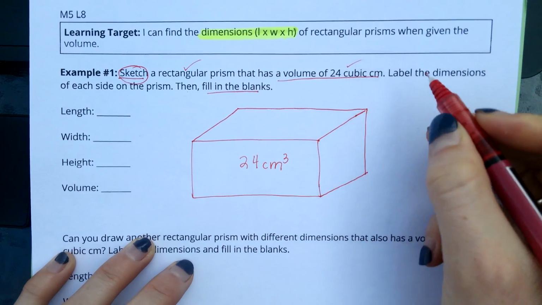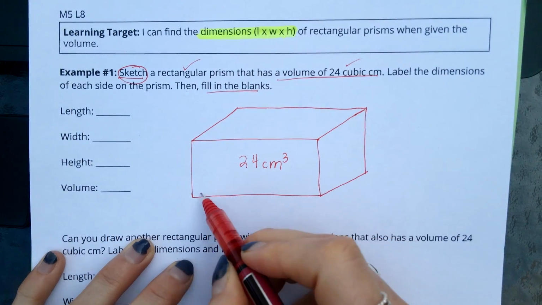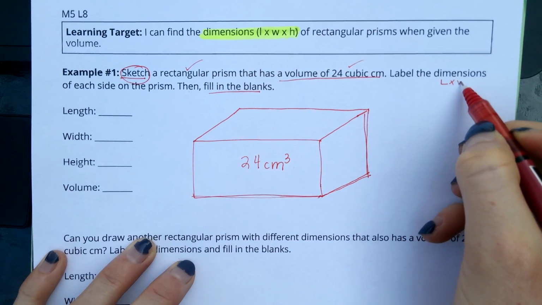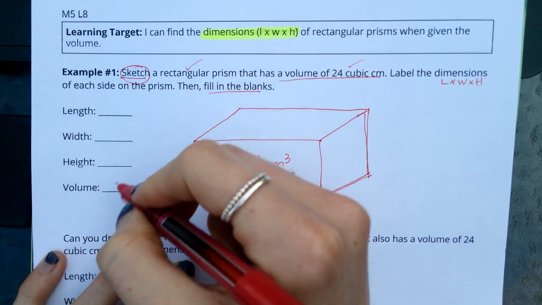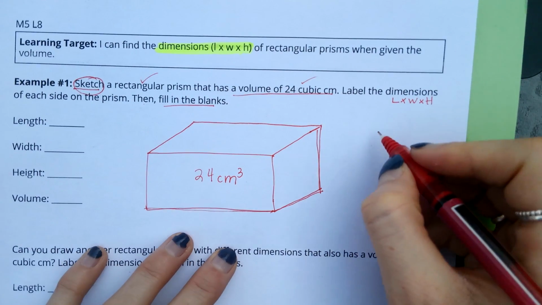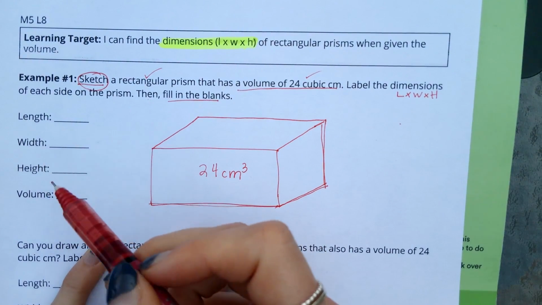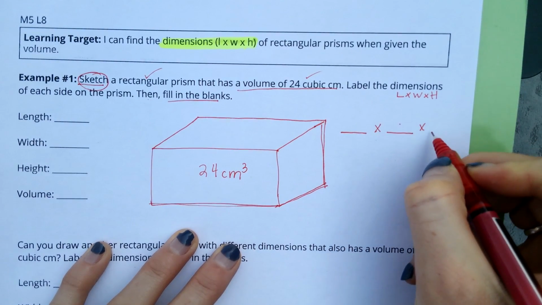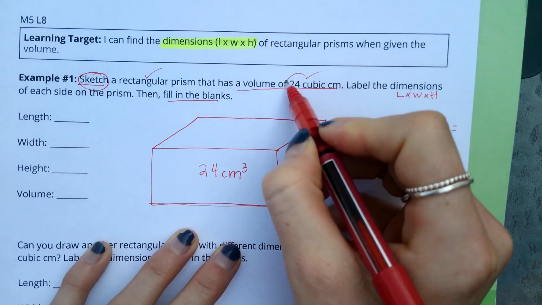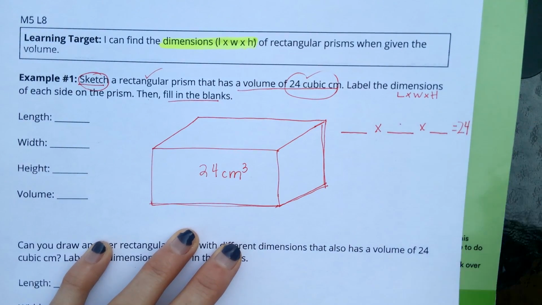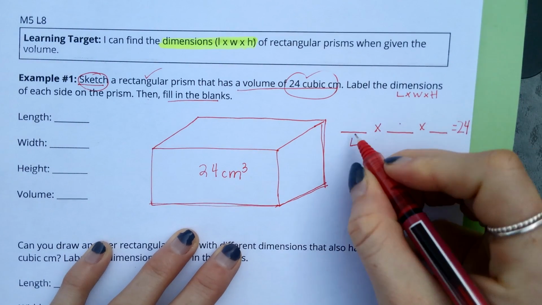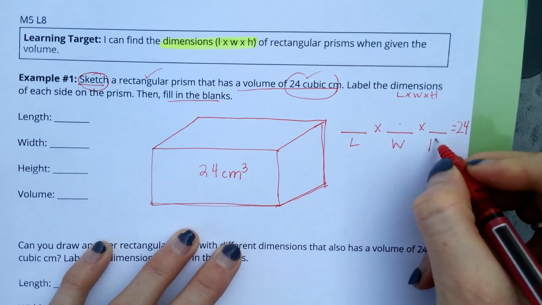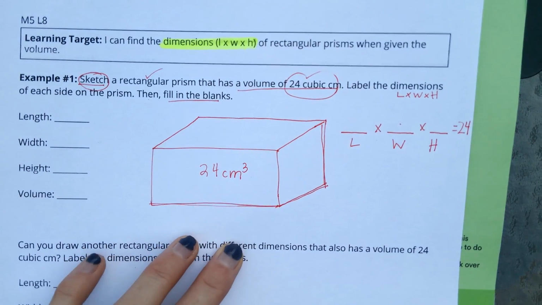Okay, check. Label the dimensions of each side of the prism, the length, the width, and the height. That's what dimensions mean, length, width, and height. Then I need to fill in these blanks. So they give me the volume, but they don't give me what the length, width, and height is. So I know that if I have length times width times height, that should give me 24, which is my volume. So I know this will represent my length because it's the first number. This will represent my width because it's the second number. And this will represent my height because it's the third number.